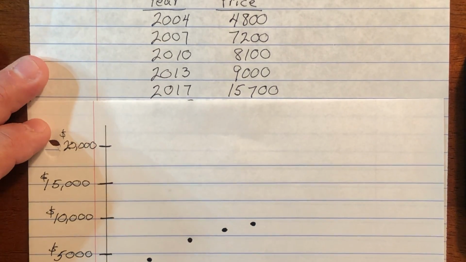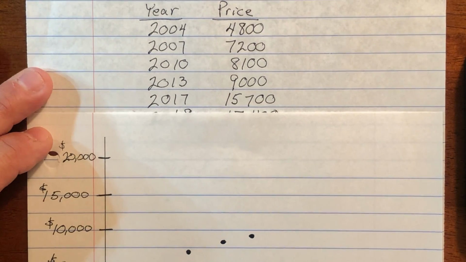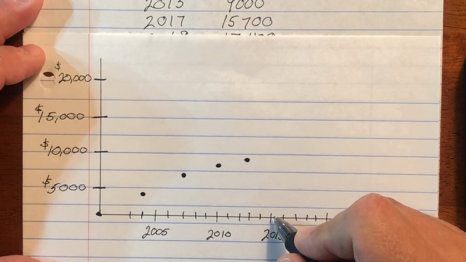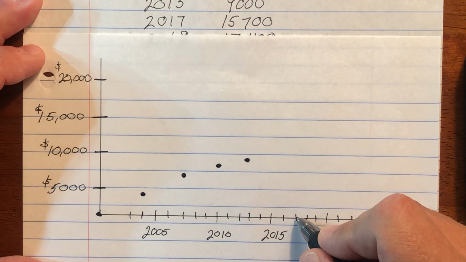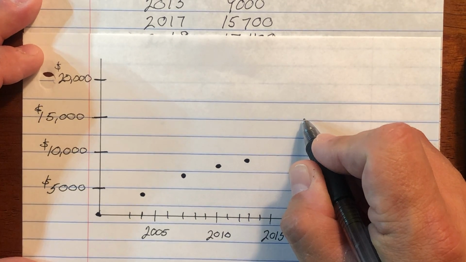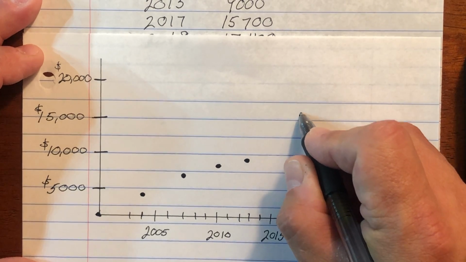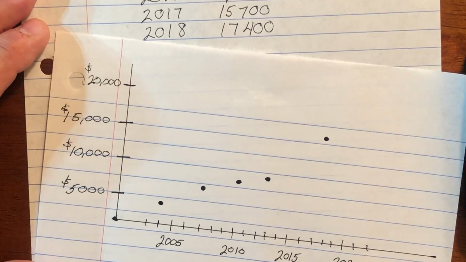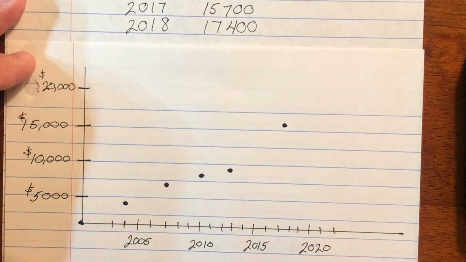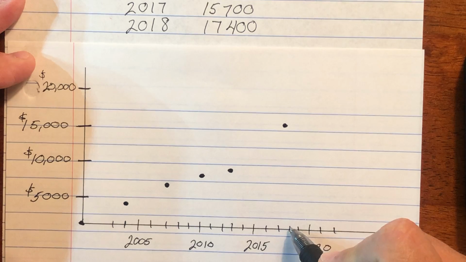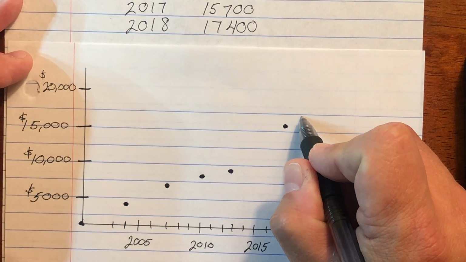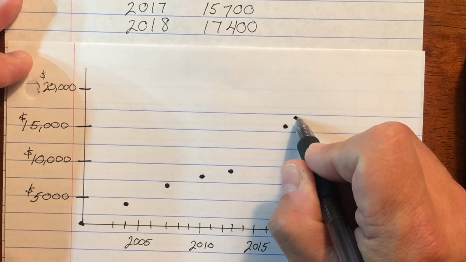Jumping all the way over to 2017, we're at $15,700. So at 2017, there we go. We're all the way up here to 15,700, so that's a little bit above that line. We're way up there. And then finally, 2018, we're at 17,400. So 2018, we're up here at 17,400. Let's put that one right about there, I guess.